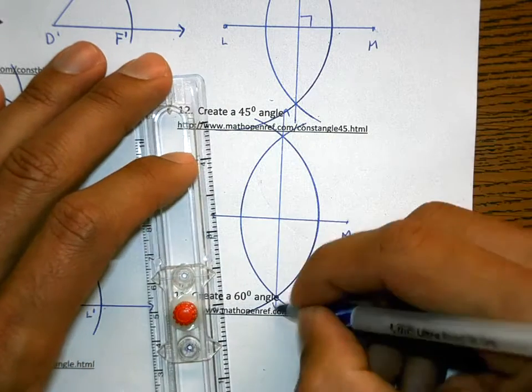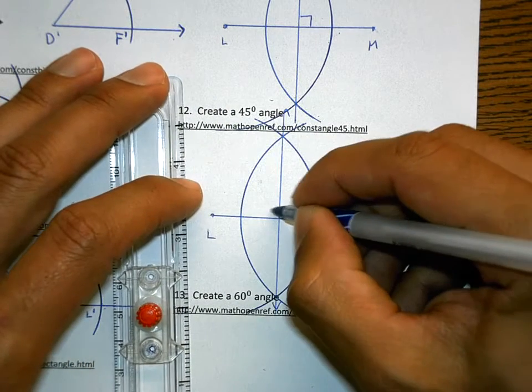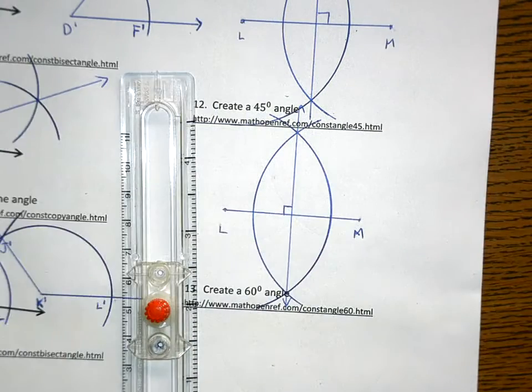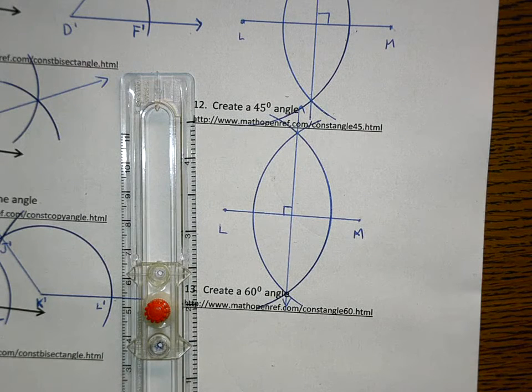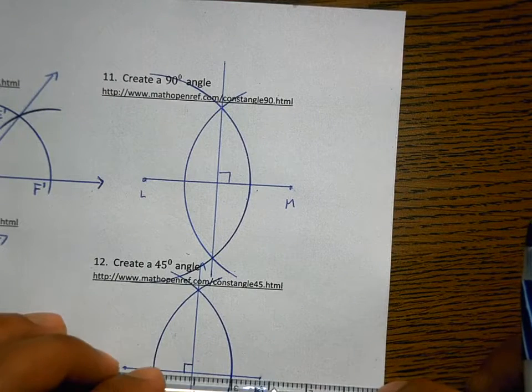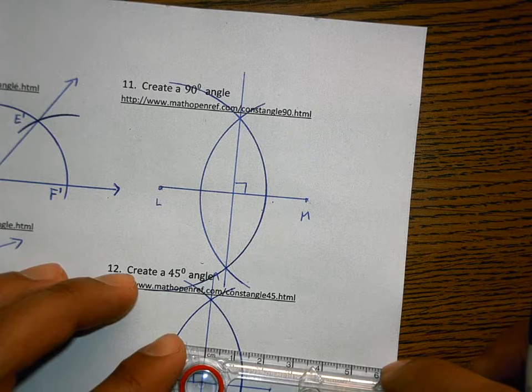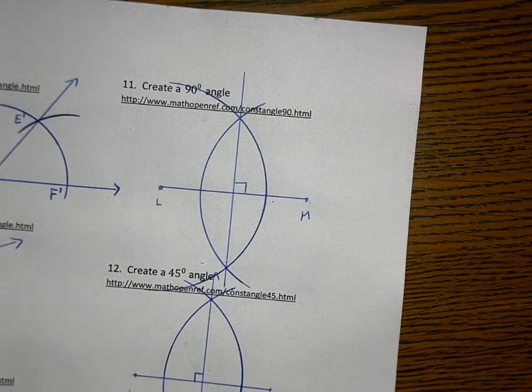But that's not what they asked me to form. I know that this is 90 degrees. I know that all 4 of these are 90 degrees. What I need now is a 45-degree angle. So in order to do that, what I'm going to do is I'm going to put my bullseye at the exact center of this whole thing.